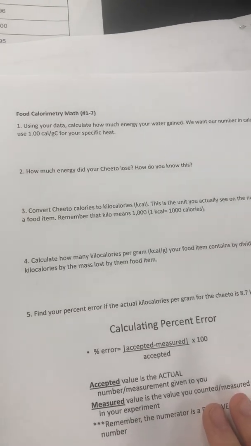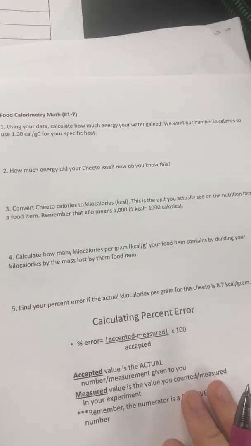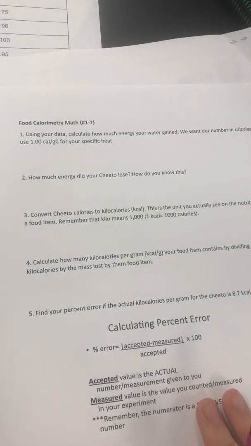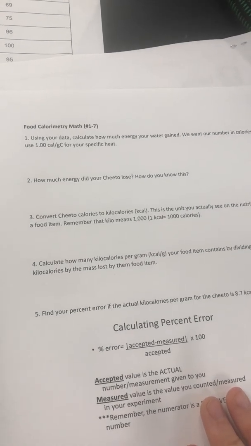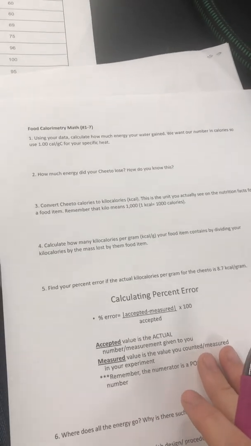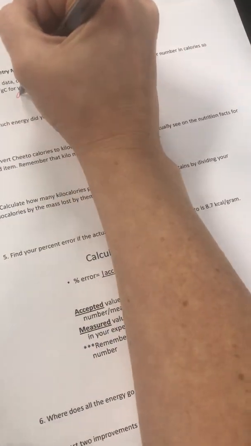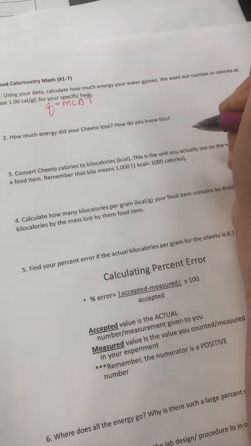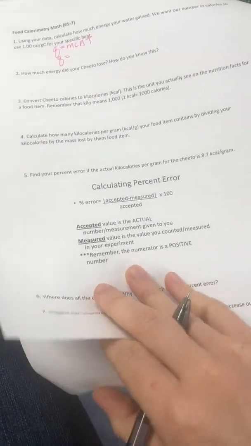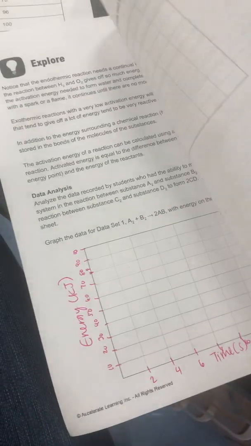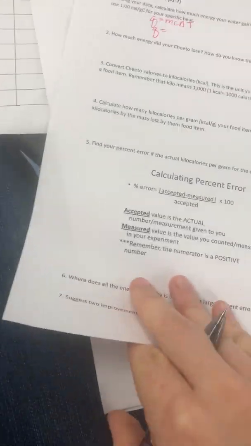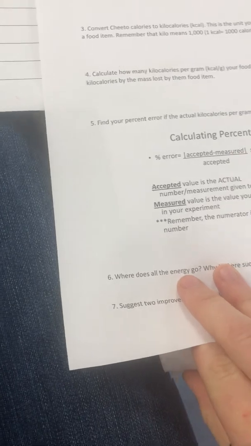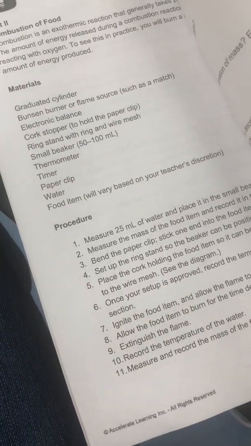So using your data, calculate how much energy your water gained. We want our number in calories, so use 1 calorie per gram Celsius for your specific heat. So a couple things. We know we're going to use the Q = mcΔT equation, okay? Remember the mass of the water, well, if you look back at our procedure, I said that we added 25 milliliters of water.